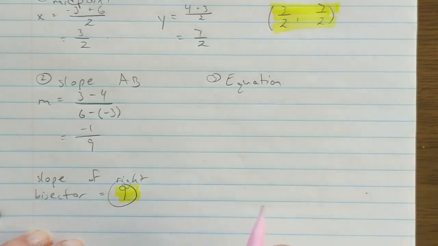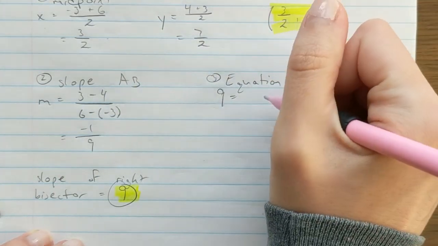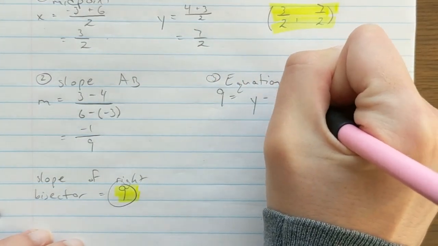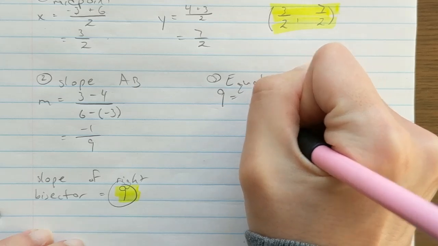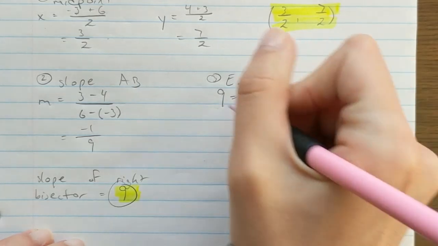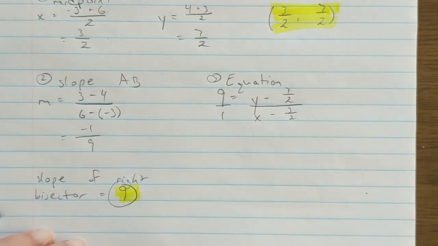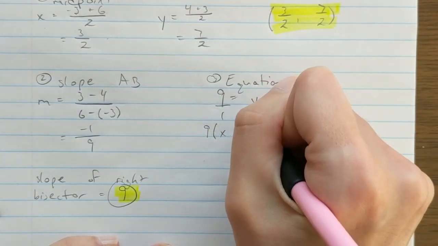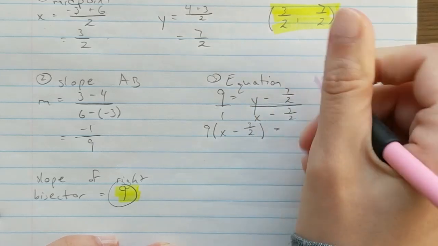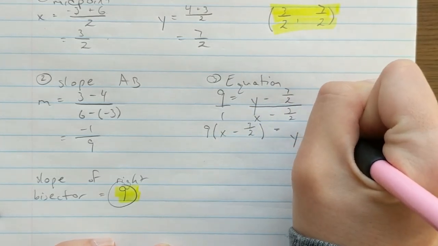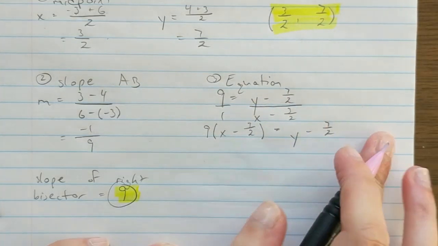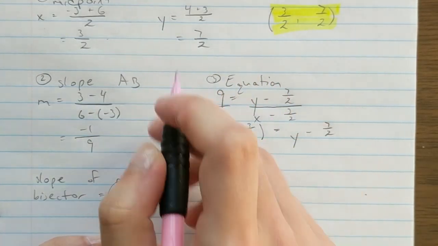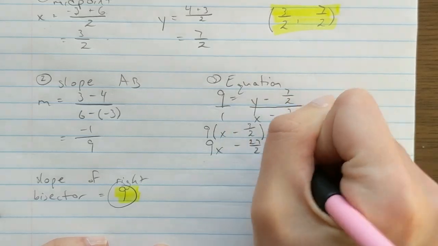I'm going to find it in standard form. So I have slope 9 is equal to y minus 7 over 2 divided by x minus 3 over 2. I'm going to go ahead and cross multiply. 9 times x minus 3 over 2 is equal to y minus 7 over 2. Go ahead and expand. 9 times x is 9x. 9 times negative 3 is negative 27 over 2.